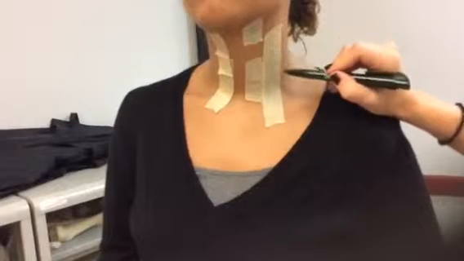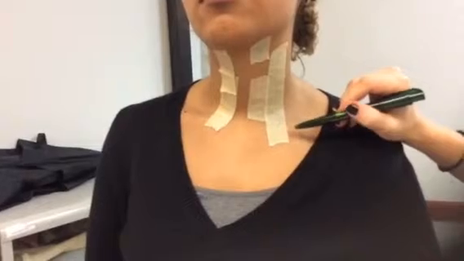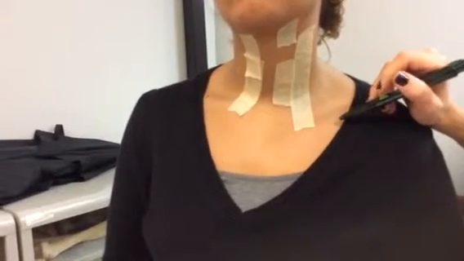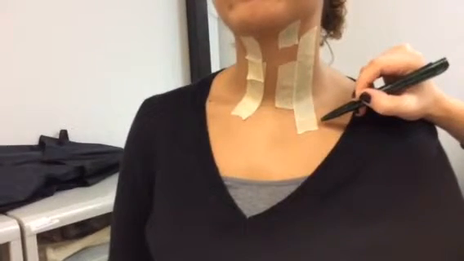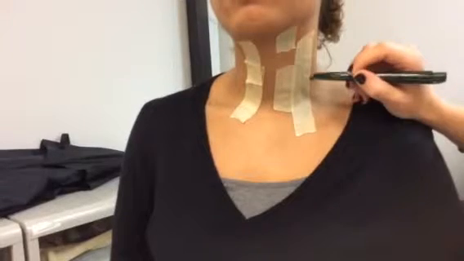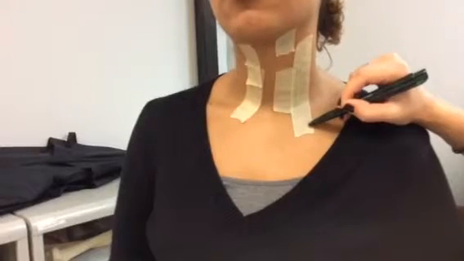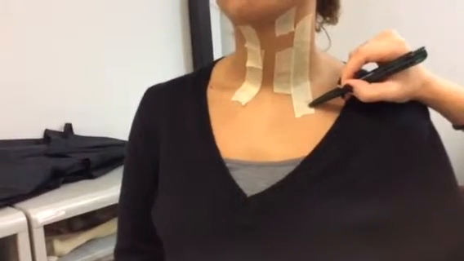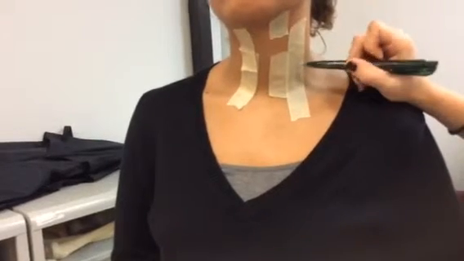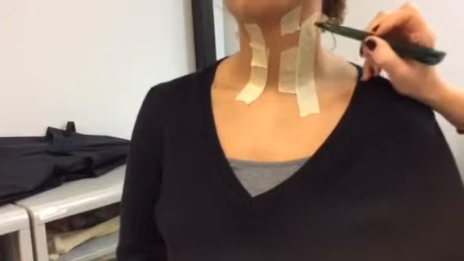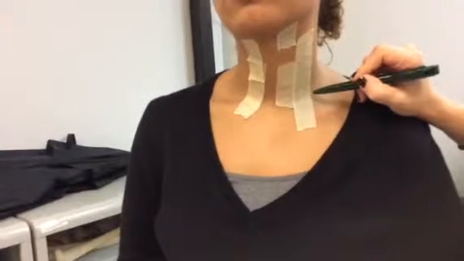Okay, so we drew out the insertions and the origins. The origin for the longus colli for the vertical part is C5 through T3, and then the superior oblique part is C3 to C5, and the inferior oblique part is T1 to T3. And the insertion for the longus colli for the vertical part is C2 to C4. The superior oblique part is the atlas, so up here, and the inferior oblique part is C5 through C6.